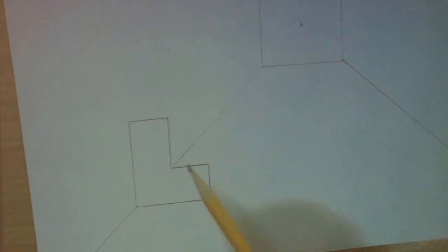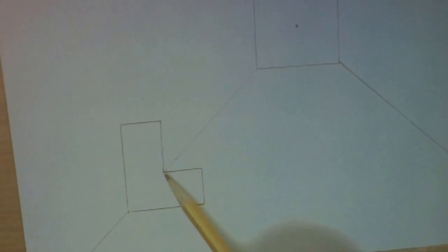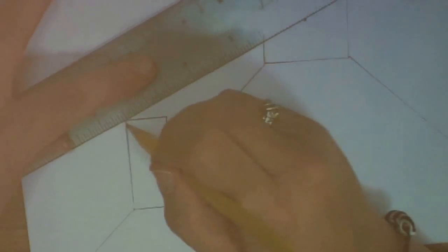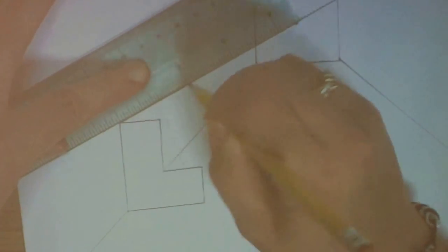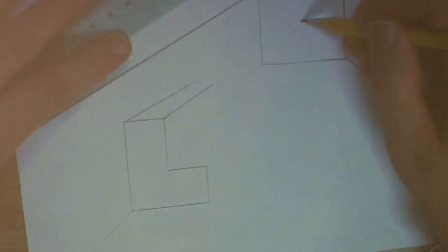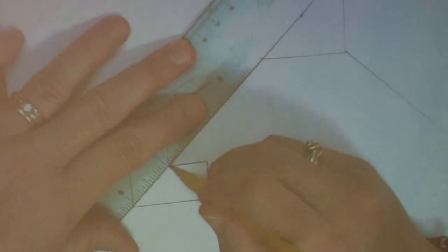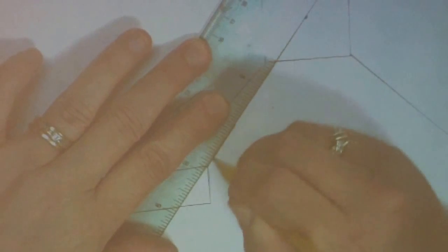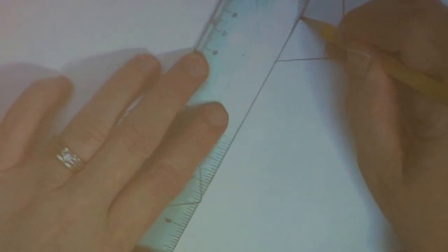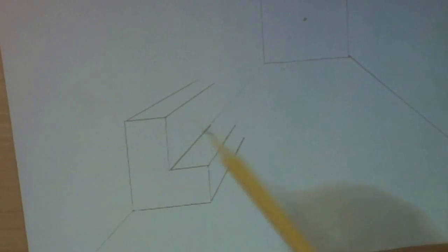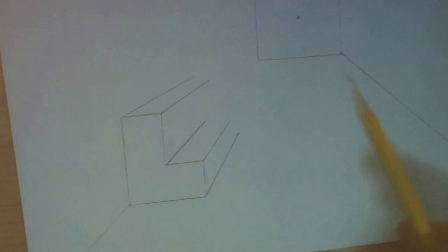Okay, I have 5 corners. 1, 2, 3, 4, 5. Each one has to line up to the vanishing point. And I'm not going to go all the way, I'm just going to go as long as I want my couch to be, because I'm making a couch. If you make it short, it would be a chair. So I have 5 lines, and if I extended them all the way, they would go to the vanishing point.